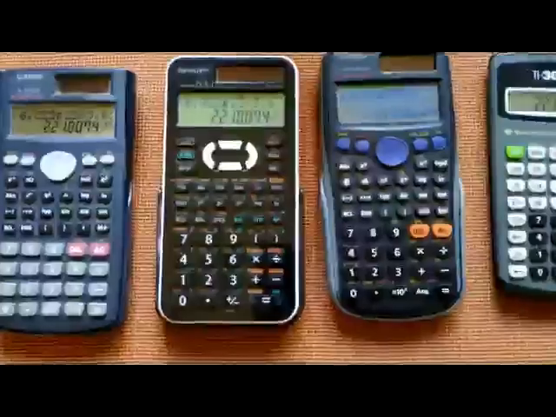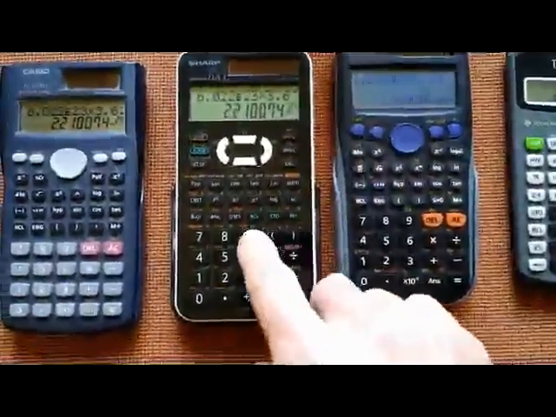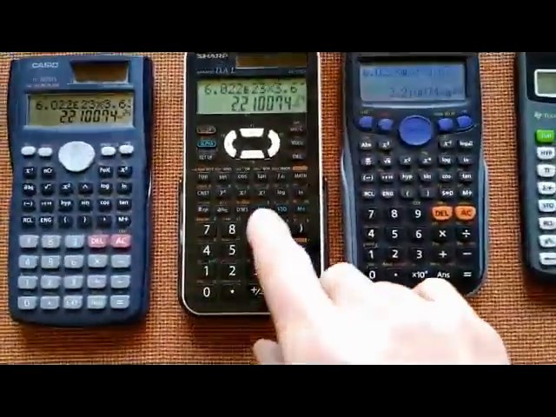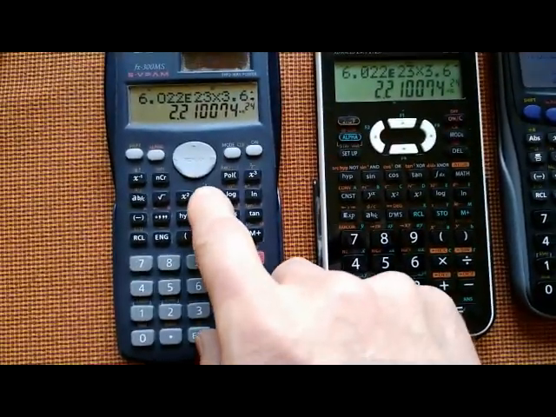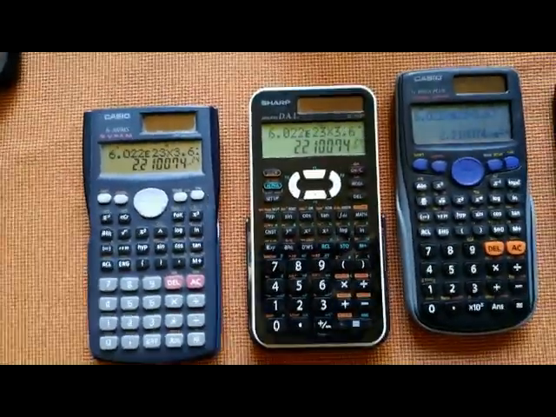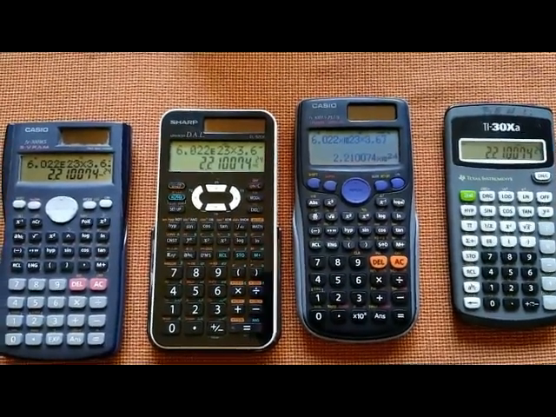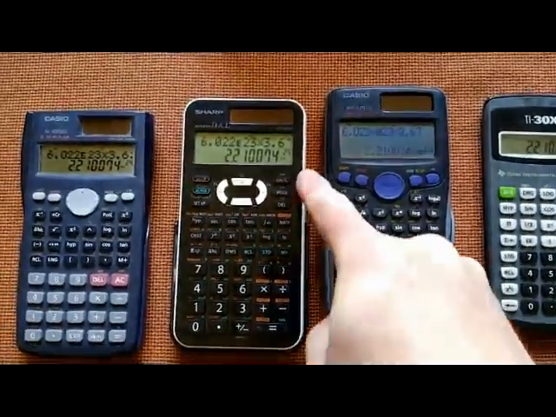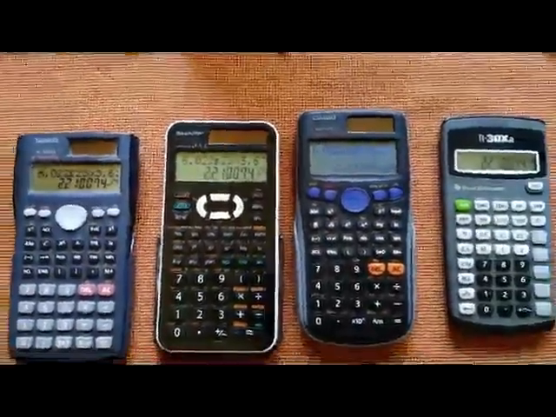As I said, some people like to go 6.022 and then go times 10 and then use the hat, and so this one has the times 10 raised to the exponent and then punch in the exponent. And in some calculators that will actually create a problem in that your exponent ends up being bigger by a factor of 10, and that's going to mess you up.